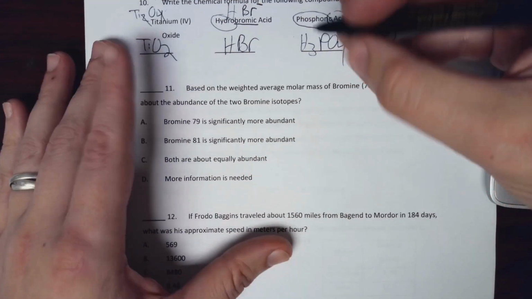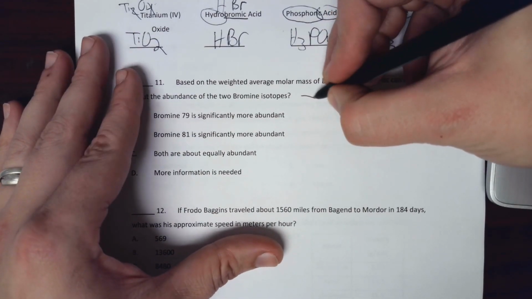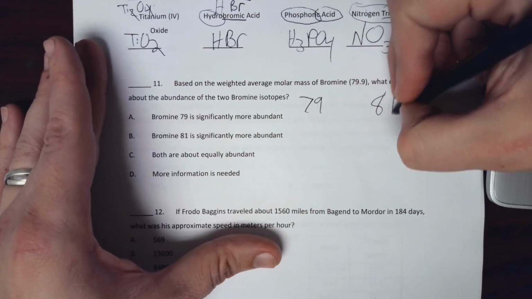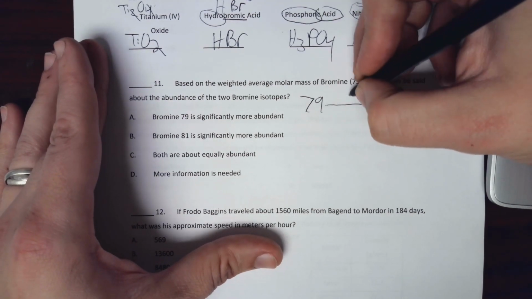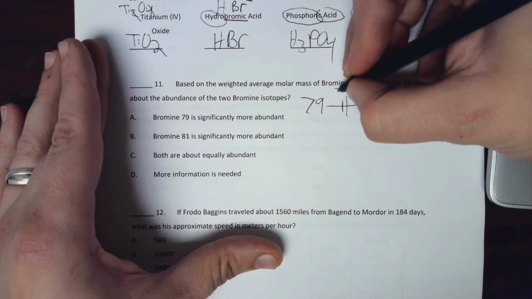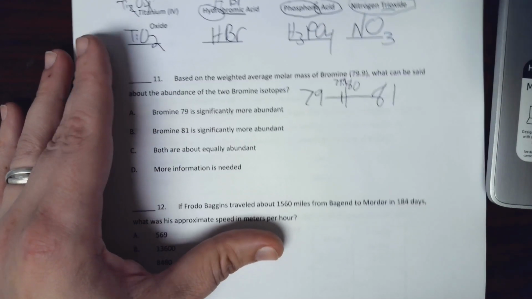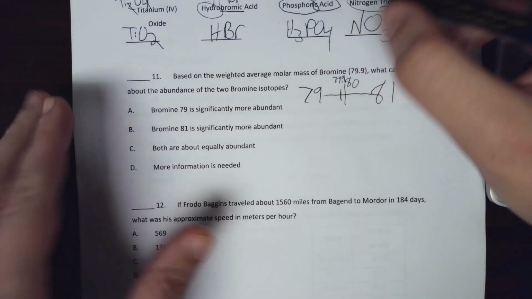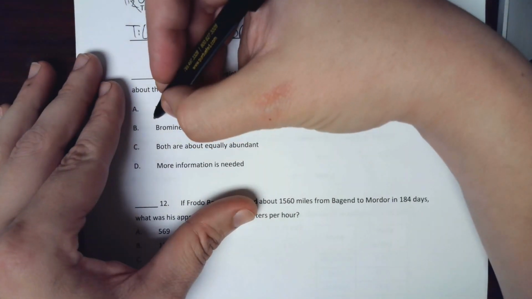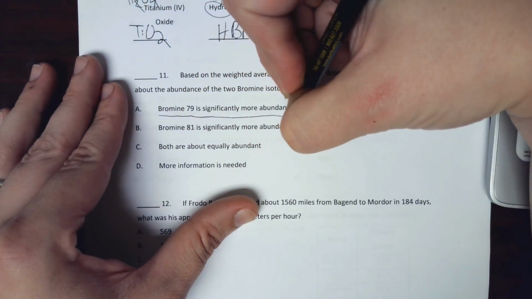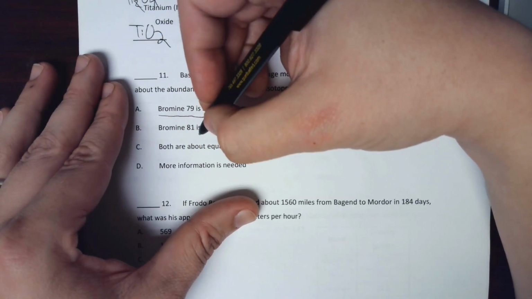Now this one, if I have two isotopes, 79 and 81, right in the middle would be 80. If this is 79.9, it's right about at the middle. The key here is you got to read this dang thing. You got to think, bromine 79 is significantly more abundant.